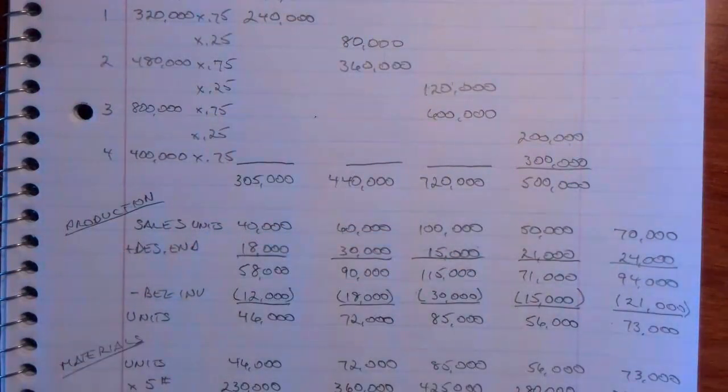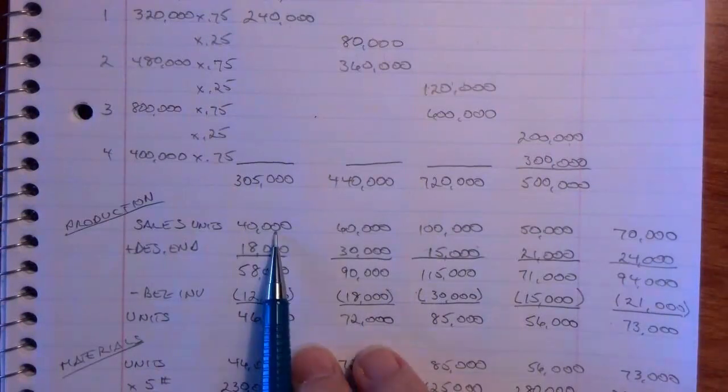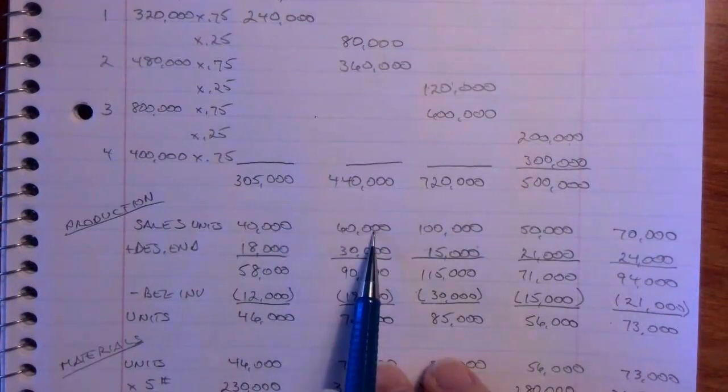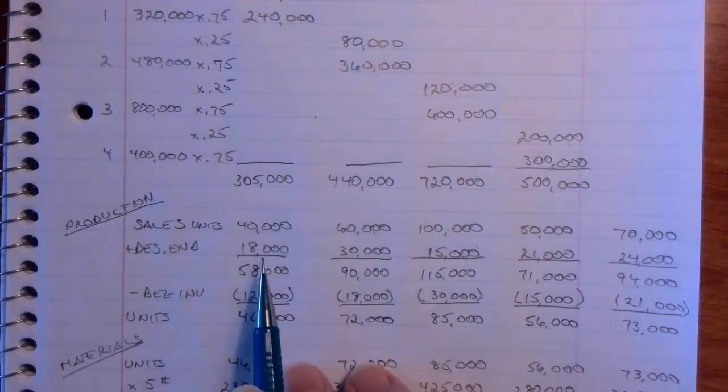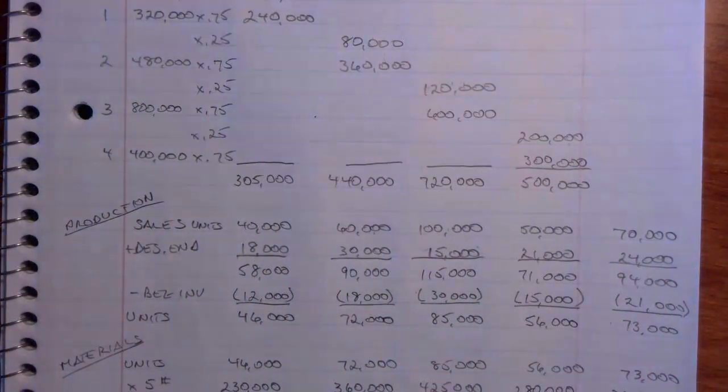You've got to be really careful. First we figure out the units, and then we move to dollars, okay, for materials. So these are all the units that I'm going to sell for each quarter. And the desired ending inventory, how much is it?